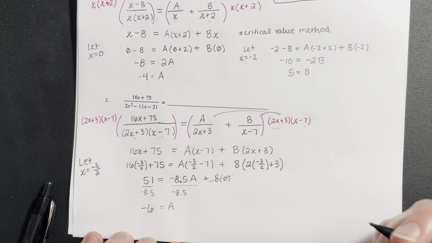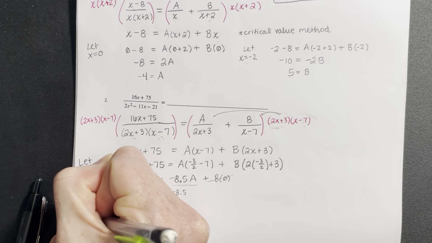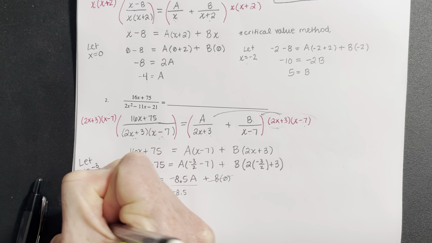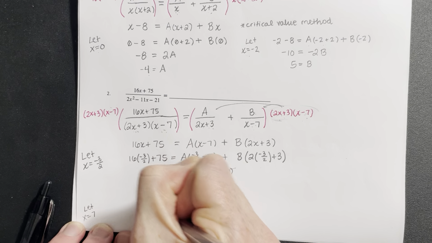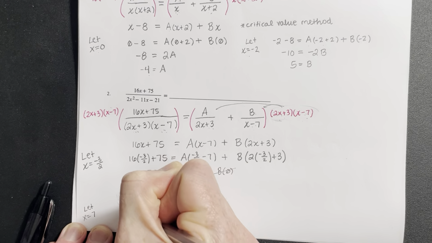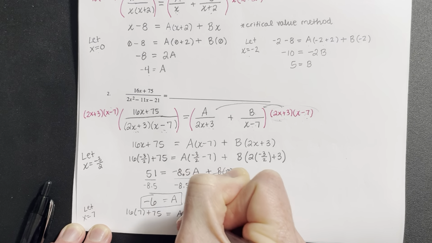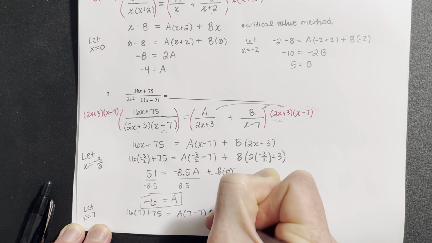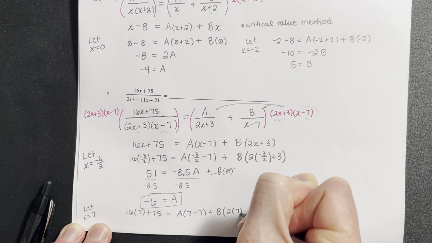We also want to let x equal 7. All right, so let x equal 7. And I'm running out of room a little bit here, but we'd plug it in the same way. 16 times 7 plus 75 equals a times 7 minus 7 plus b times 2 times 7 plus 3.